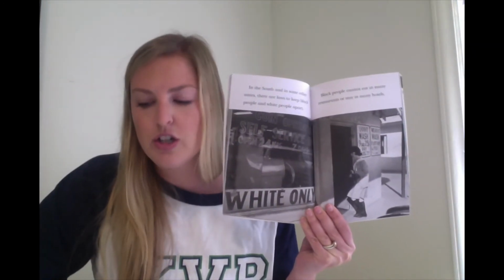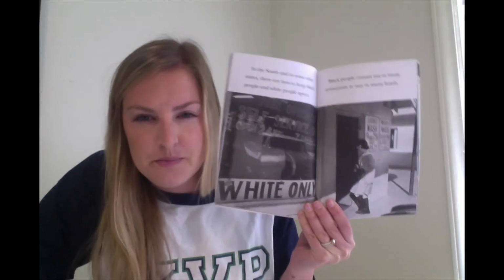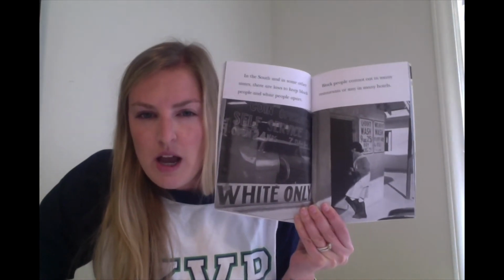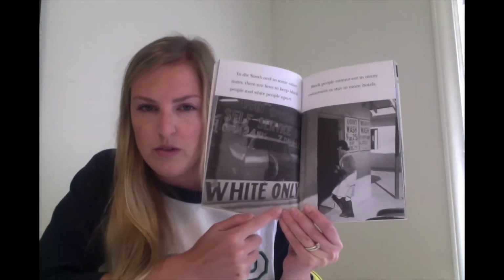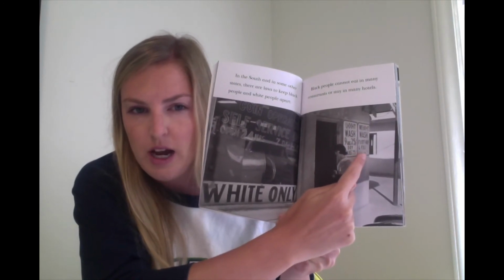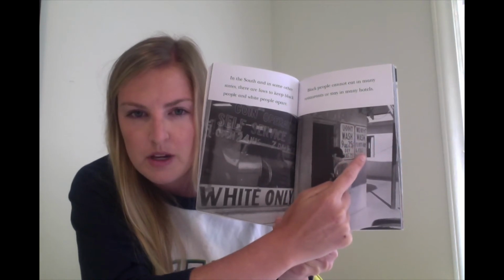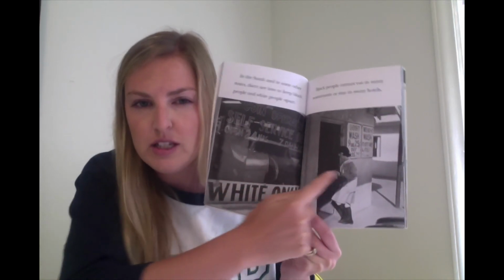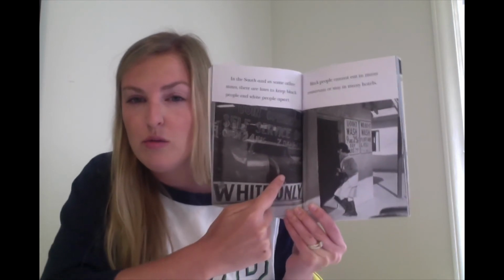Now I'm going to look closely at the pictures and the picture details. So I see that there's a sign here that says white only. I also notice in these signs it says wash, self-service. So this is letting me know that this white woman is entering into a laundromat.